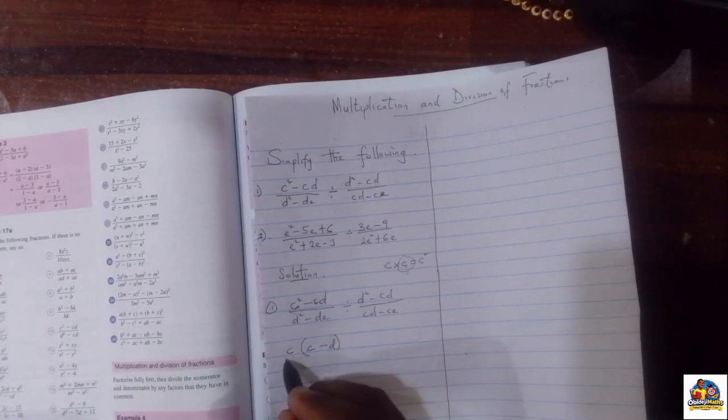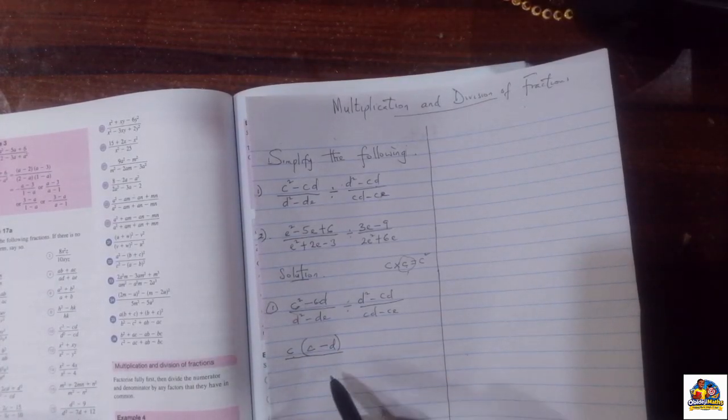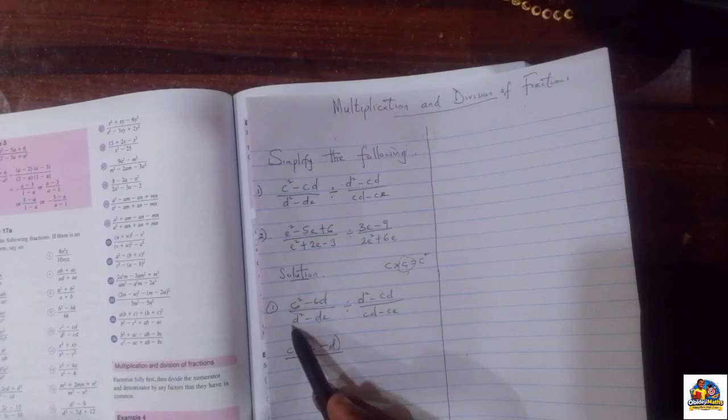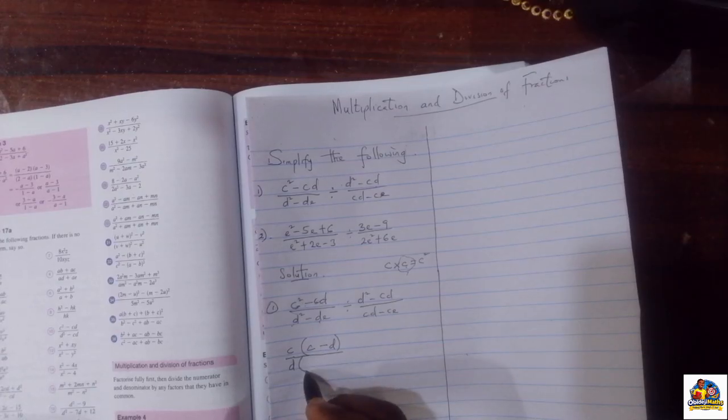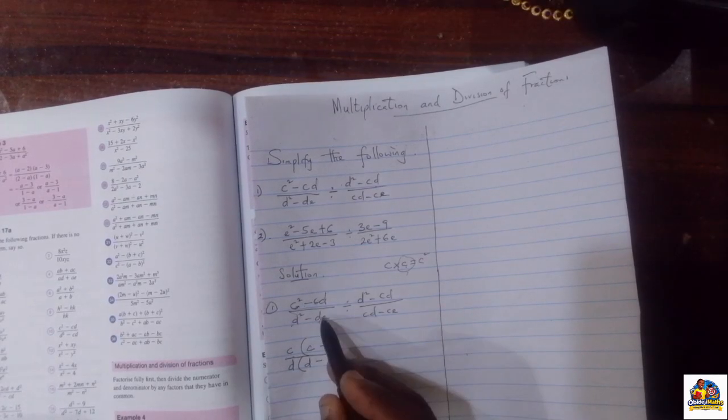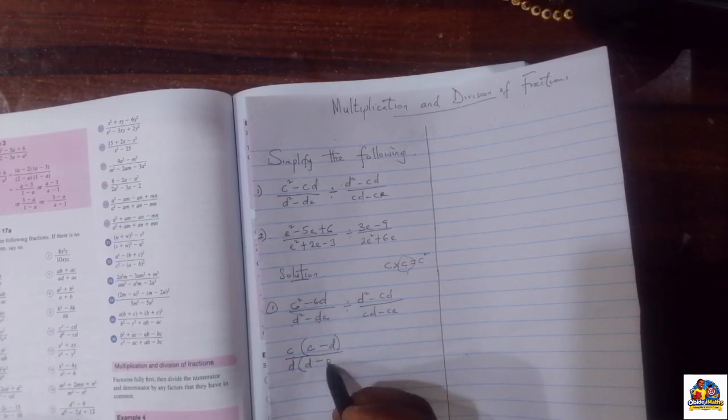Now let's go to the denominator. Look at the denominator also. What is common? You will notice that d is common because there is d here, there is d here, just like the numerator. So bring that d out. It remains only 1 d, minus, we have brought out this d, it will remain e. Right?